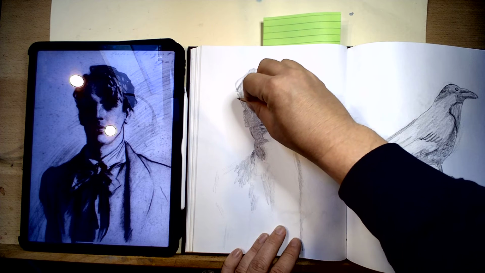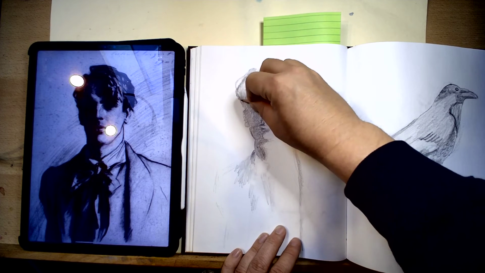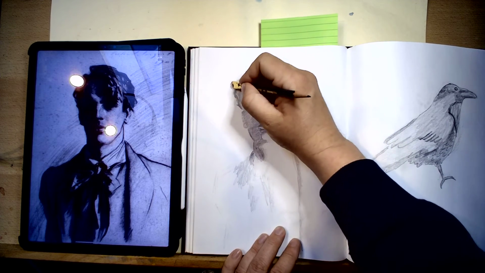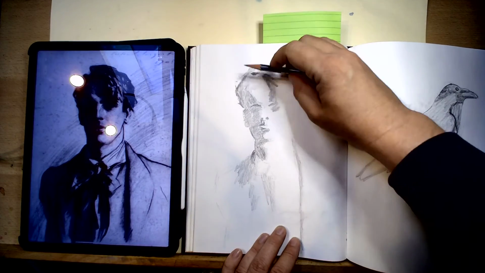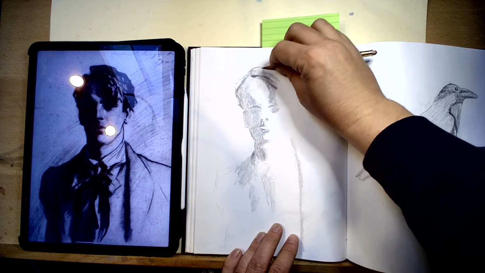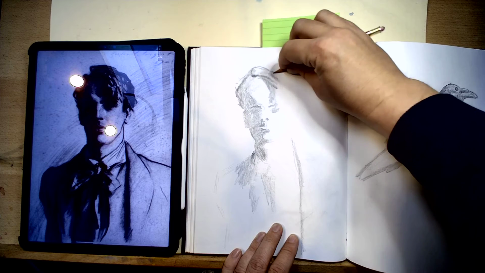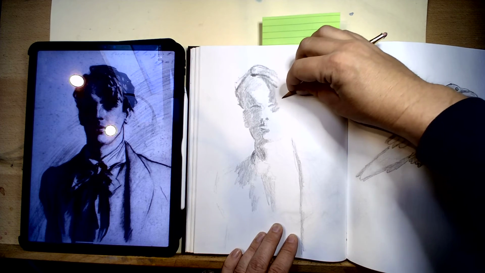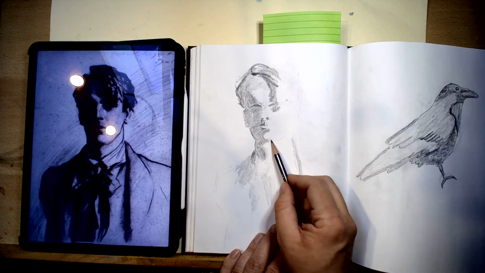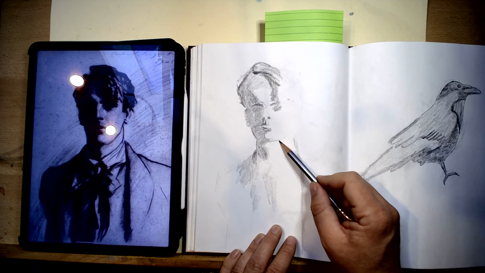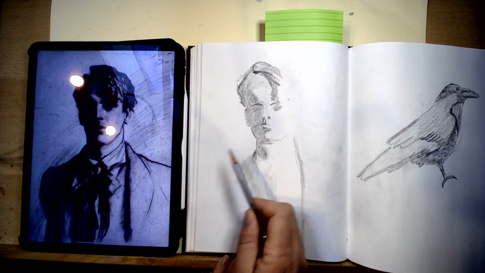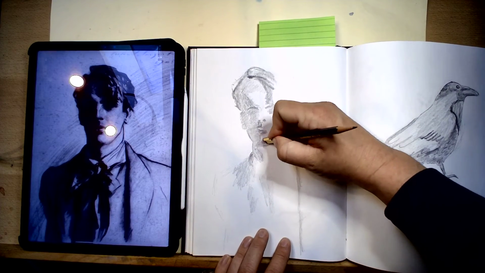I feel like my hair is a little bit off here. Let's work on the rest of the head a little bit. I feel like I need to drop this chin a little bit.